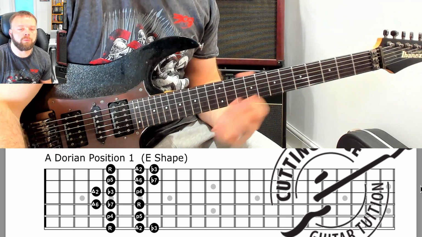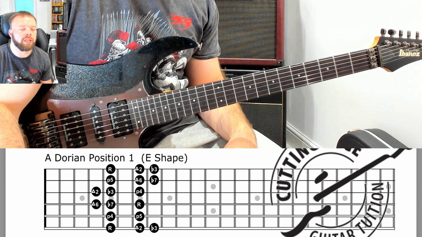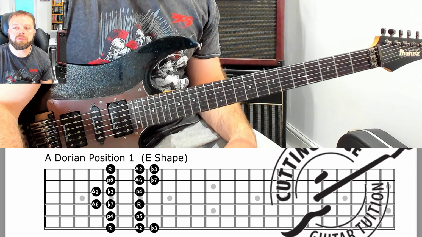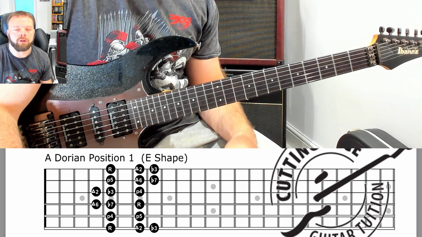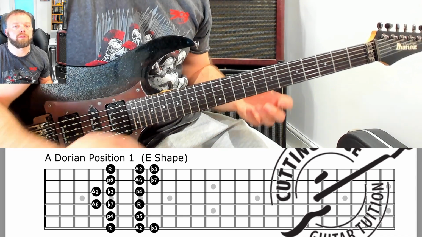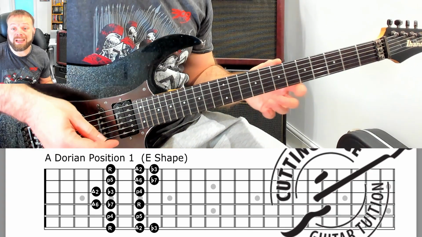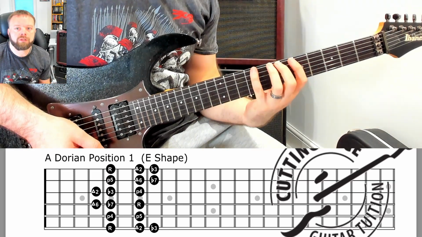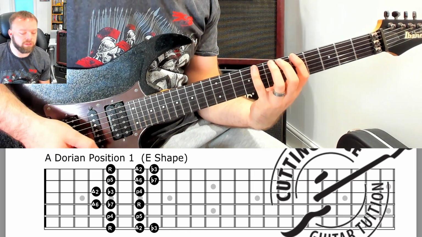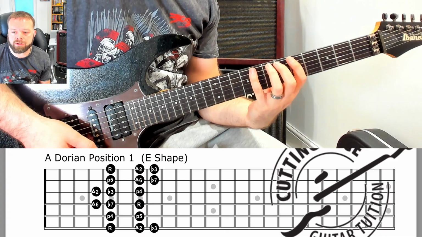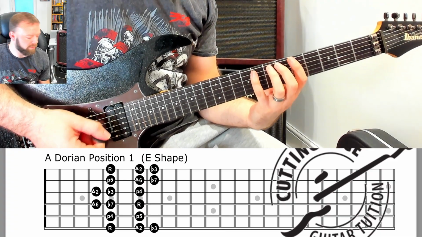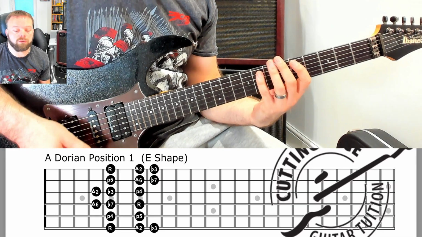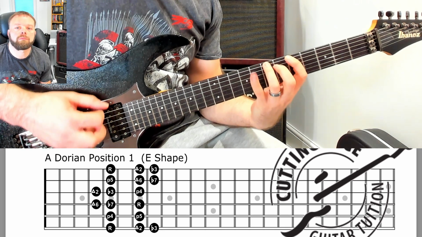Now what I also want to do is play this in context against a backing. I'm using a piece of software called iReal Pro, and what that's going to do for us in the background is just play an A minor 7 chord to a drum and bass backing. So I want to play this scale in context over the chord. It sounds like this. Here we go. I'm going to count myself in. 1, 2, and 1, 2, 3, 4.